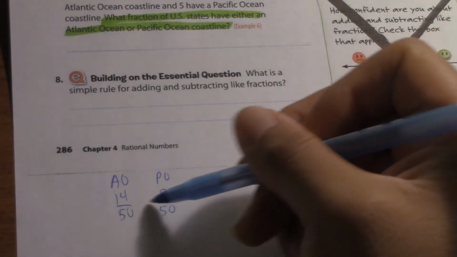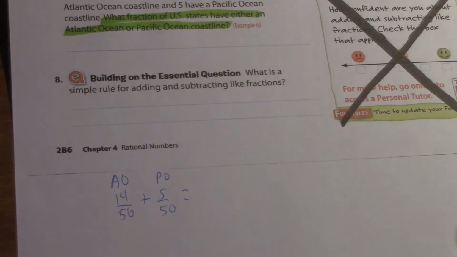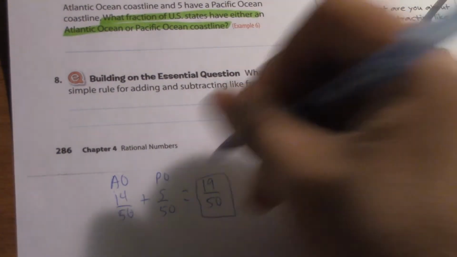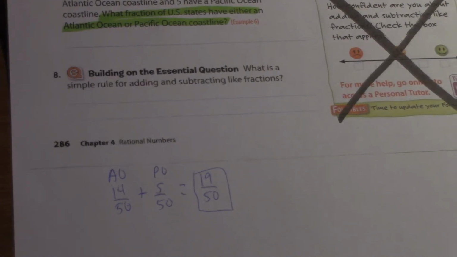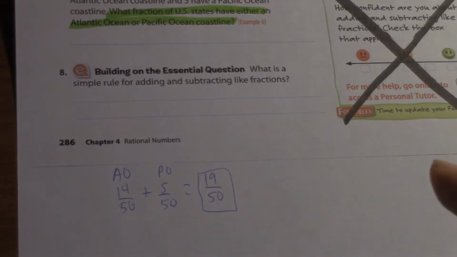So we're going to go ahead and add these two numerators together. I have common denominators, which means if I add 14 and 5, I get 19 over 50. But that's not my final answer. I could have said 19 out of 50 of the U.S. states have either an Atlantic Ocean or Pacific Ocean coastline. You could have written it in a full sentence like that. However, I was a little lenient this time. If you just put 19 over 50, as long as you showed the work, I gave you the points.